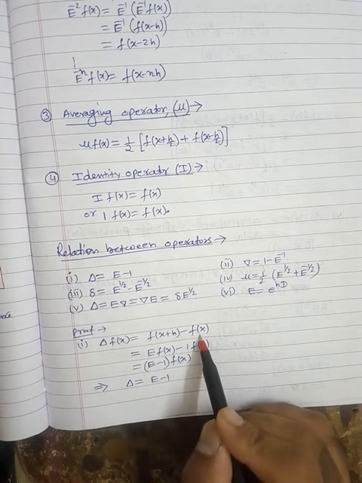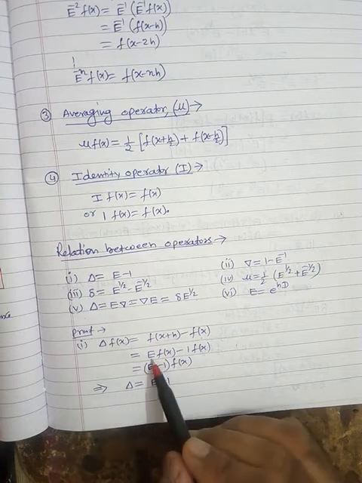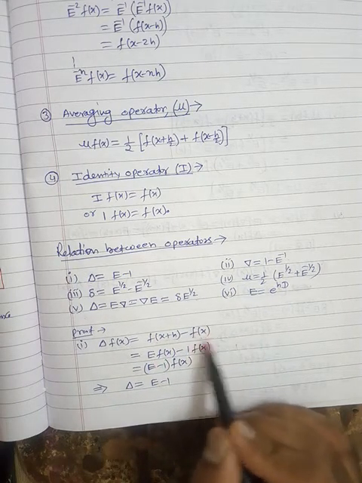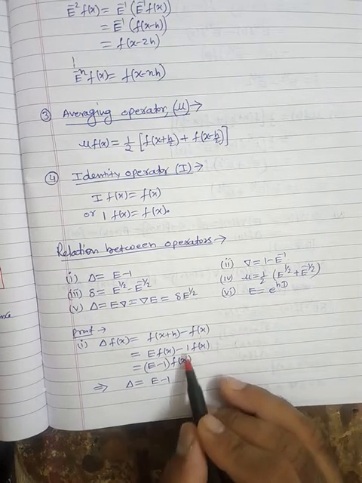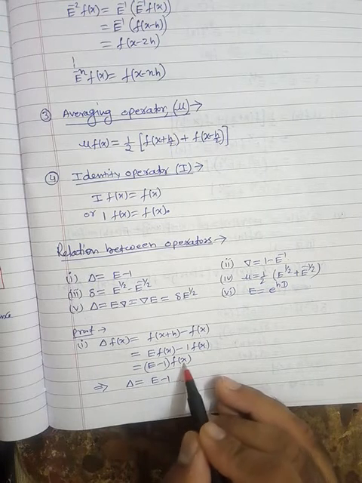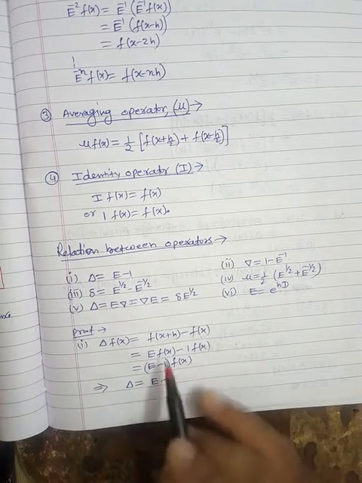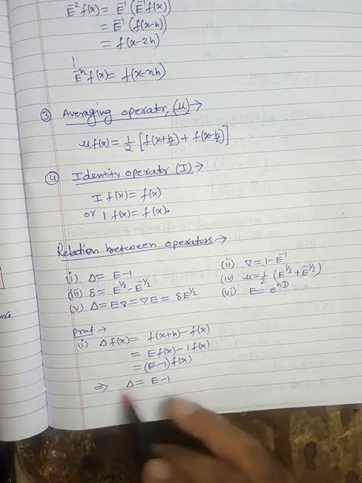So this is equal to this, but this can be written in terms of shift operator as E f of x, and with the help of identity operator this can be written as 1 f of x. So we can take E minus 1 common and f of x here. So when you compare left hand side and right hand side, this is valid for all f of x, that's why the operator will be the same. So delta is equal to E minus 1. So this is the proof of the first part.